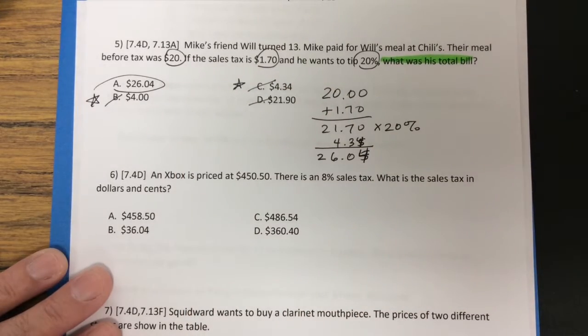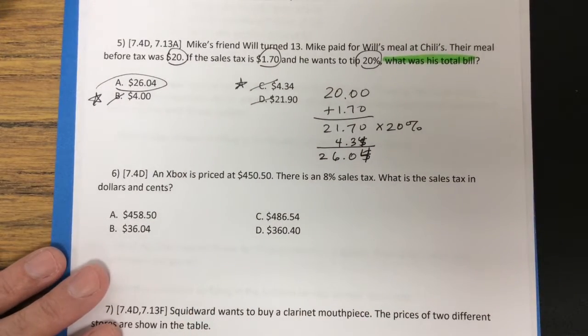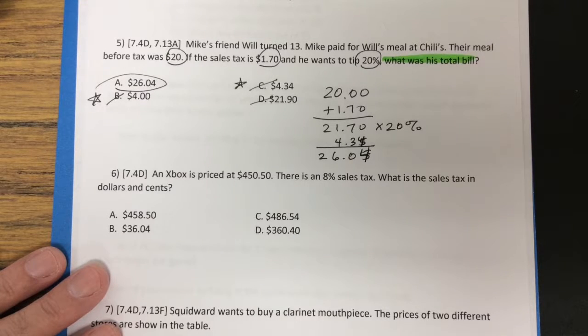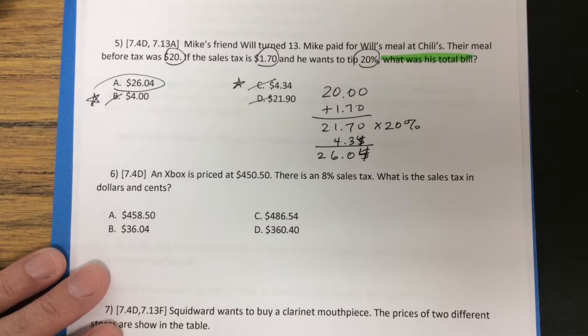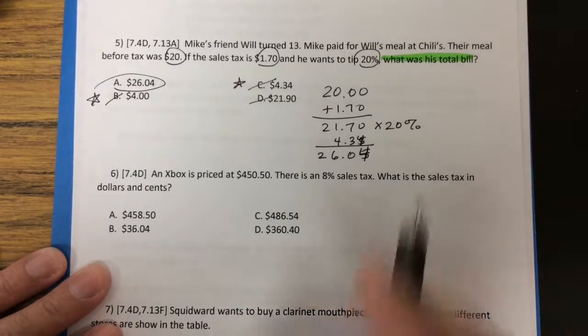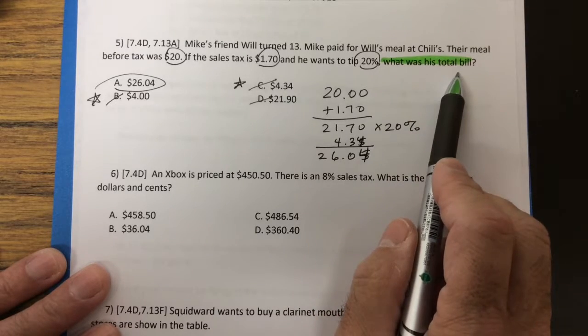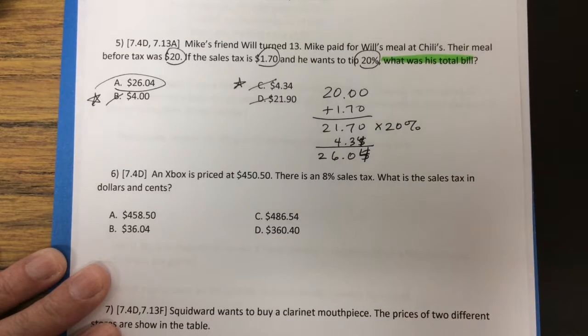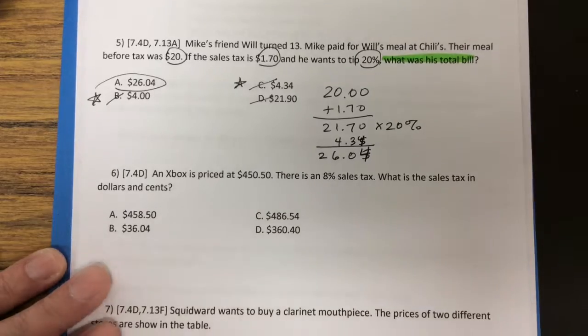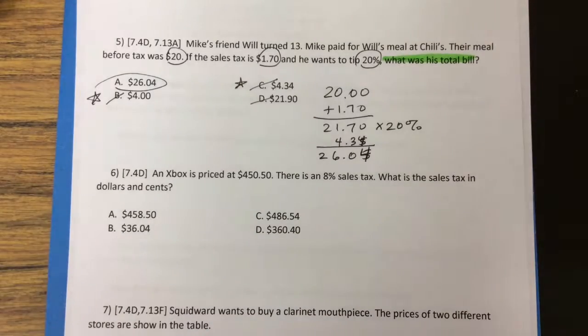Nobody's getting a meal at Chili's, in fact, 2 meals at Chili's, for $4 or for $4.34. You need to turn on your brain. You need to read the question at least twice. That's why it's highlighted. You should read it with the problem, and then when you finish, you should read it again. The rest of the problems are on the second video.